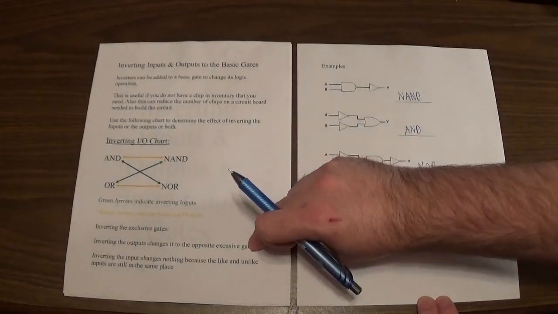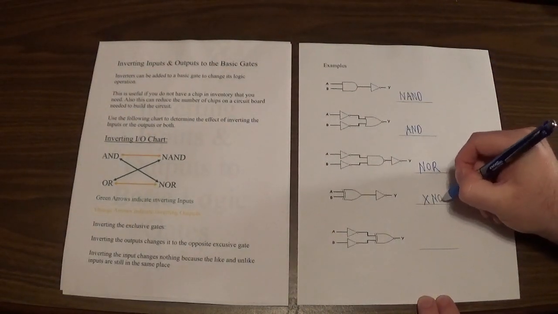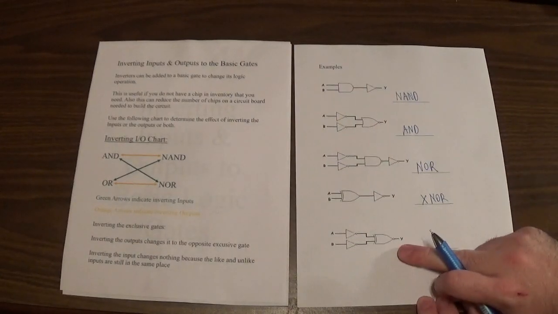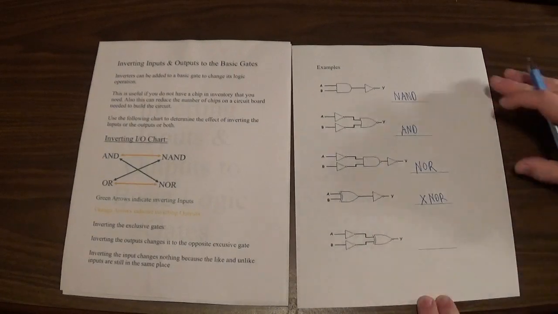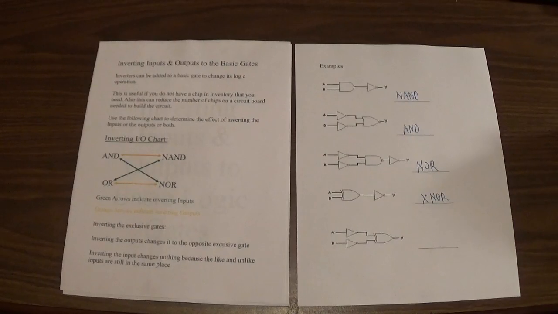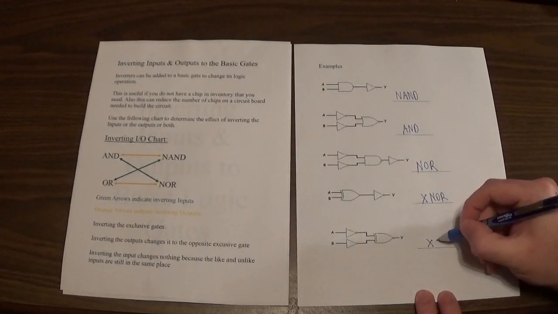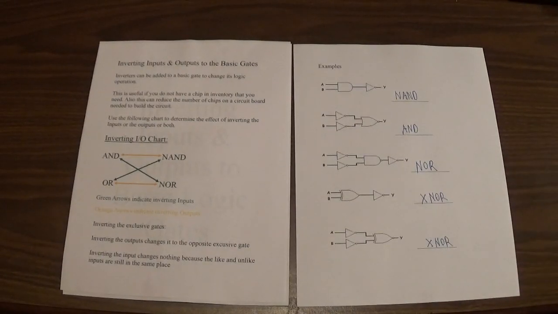So remember we said with that, it just changes it to the opposite. So that's just going to be an exclusive NOR function. And then this last one, I have an exclusive NOR with inverted inputs. And remember we said here that the likes and the unlikes will still be in the same place, so it doesn't affect anything. So this exclusive NOR will still work like an exclusive NOR function.